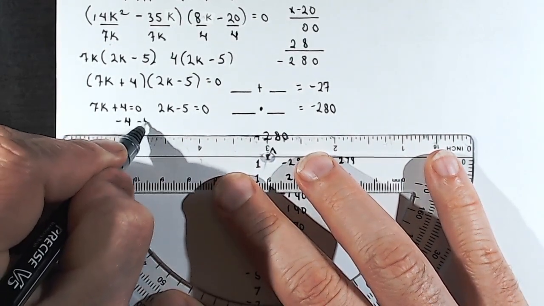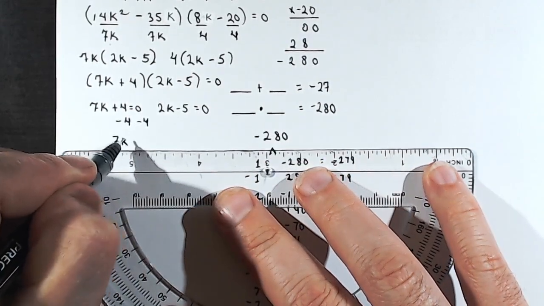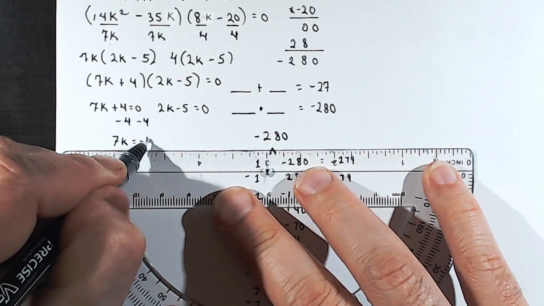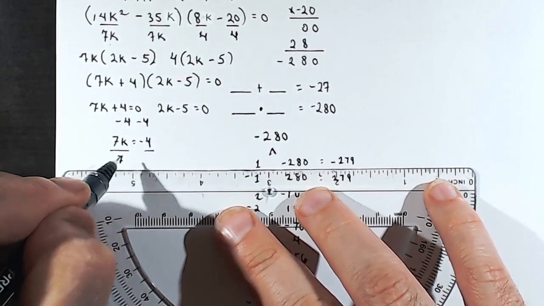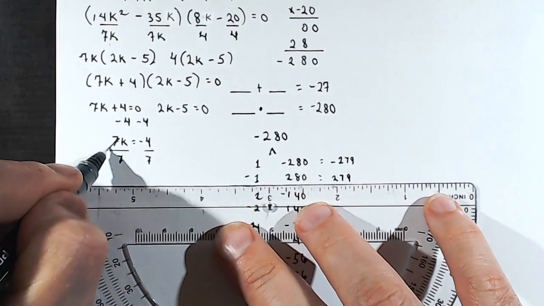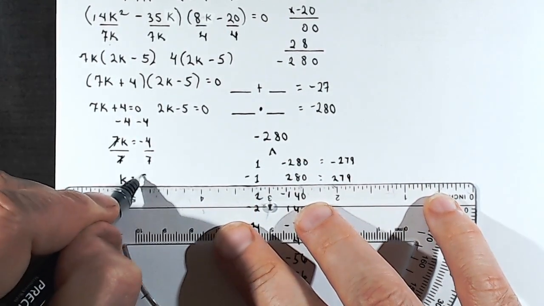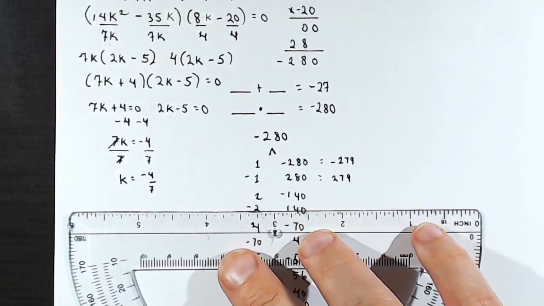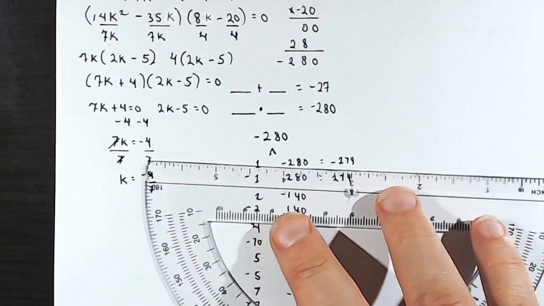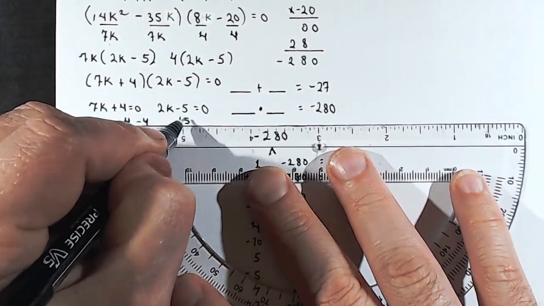Minus 4 on both sides. Now I have 7k equals negative 4. We'll divide both sides by 7. Cancel out the 7's, and now I have k equals negative 4 over 7. Okay, so that's one solution to the quadratic. Now let's do the next one. First, we'll add 5 to both sides.